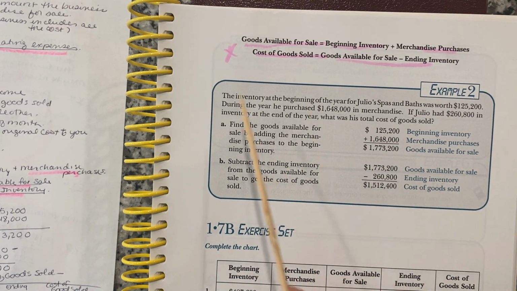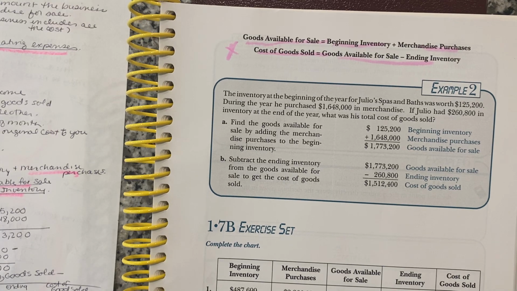So basically just think, what was the beginning inventory? Did you add to that inventory? You add it together, and then you subtract what is left over at the end of the year to find out what your cost of goods sold was. And that's what we want to know there. So let's look here.